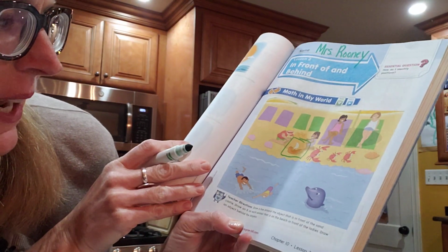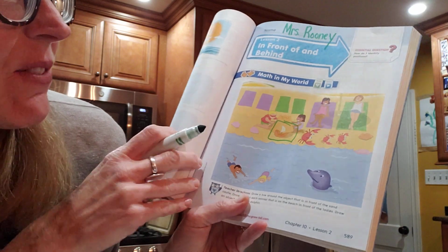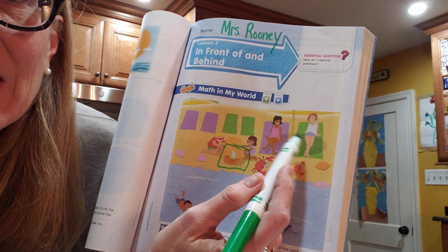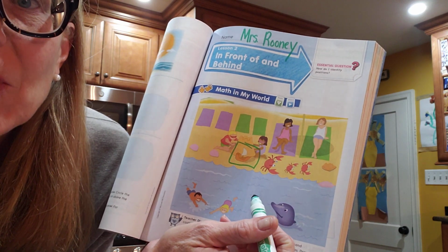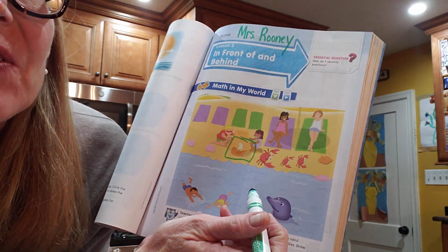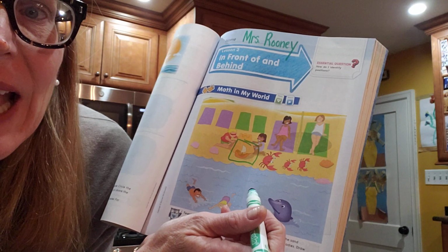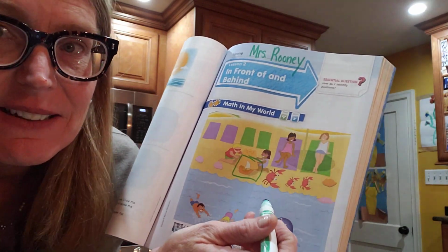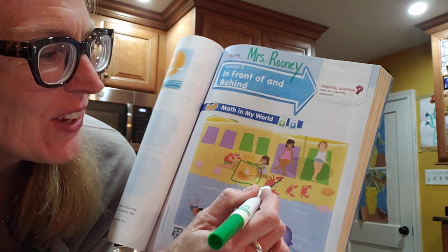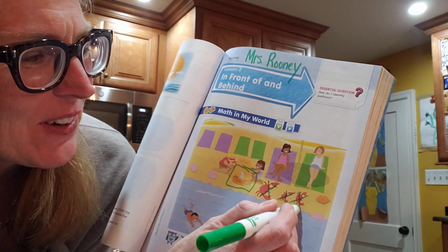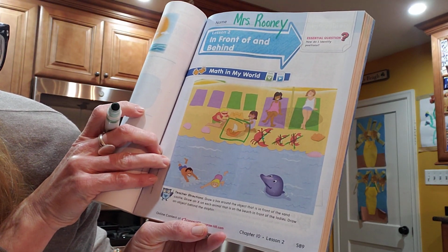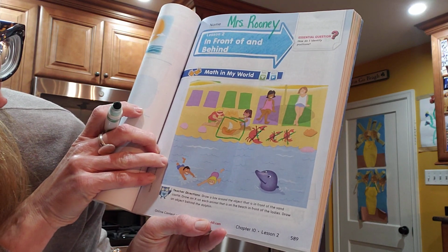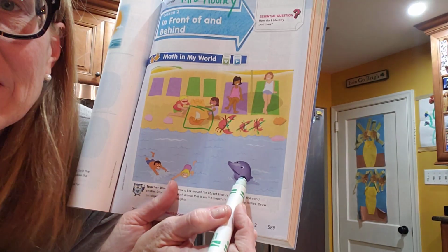All right. Now, what I'd like you to do is find the ladies. Okay, here are the ladies. Can you draw an X on the objects or on the animals that are in front of the ladies? What animals are in front of the ladies? Very good. The crabs are in front of the ladies. So we're going to put an X on each of them. Good job.